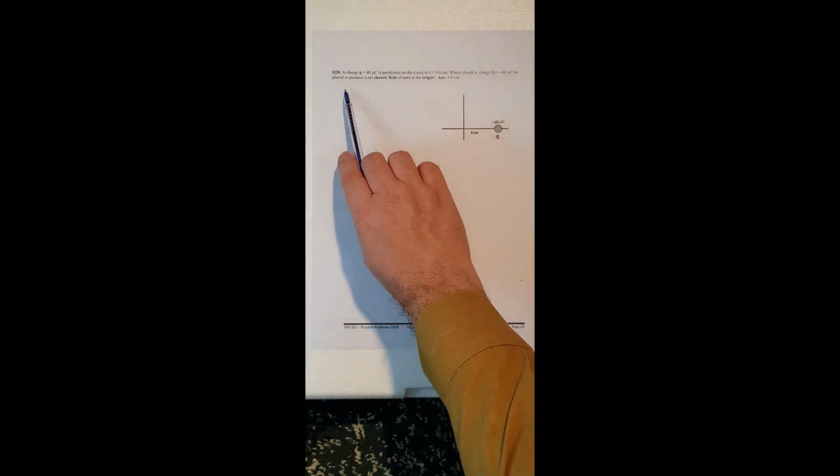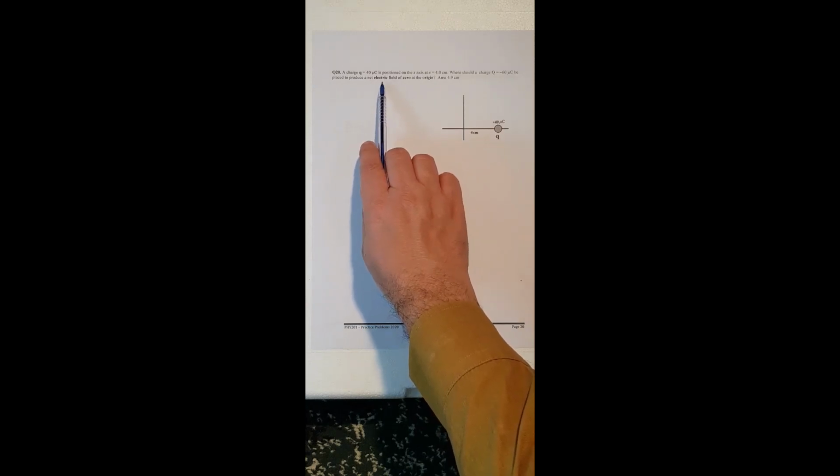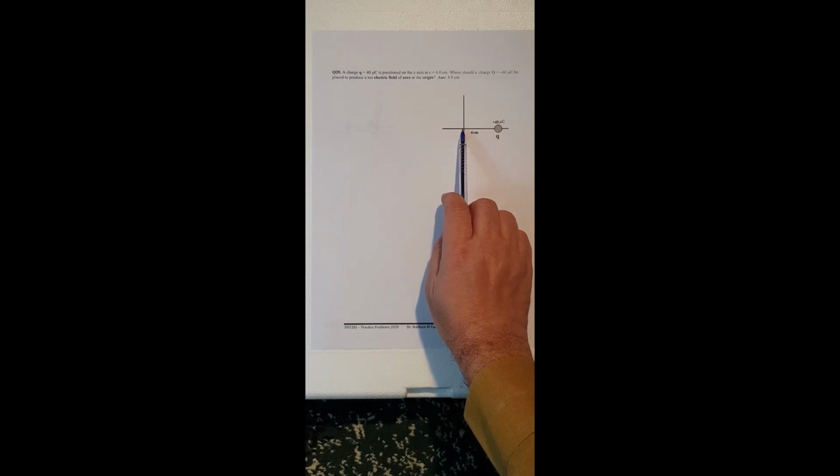Now the question says, where should a charge Q capital, which is negative, minus 60 microcoulomb, be placed to produce a net electric field, a total electric field of 0 at the origin point? So here we want the total electric field here to be 0.